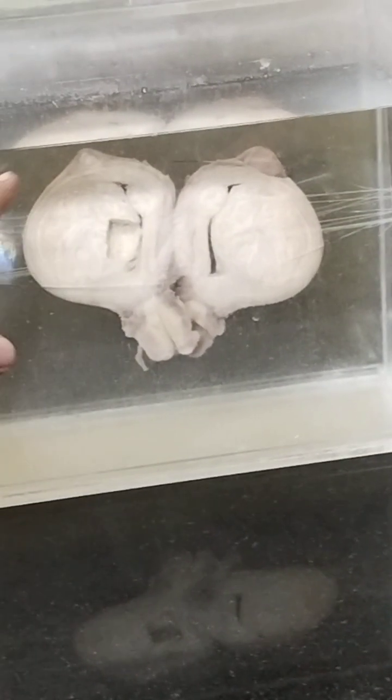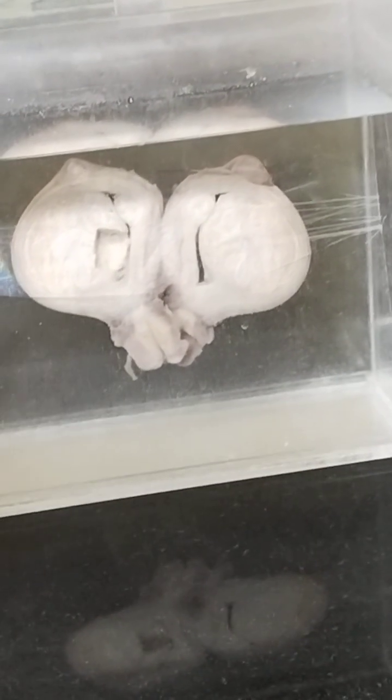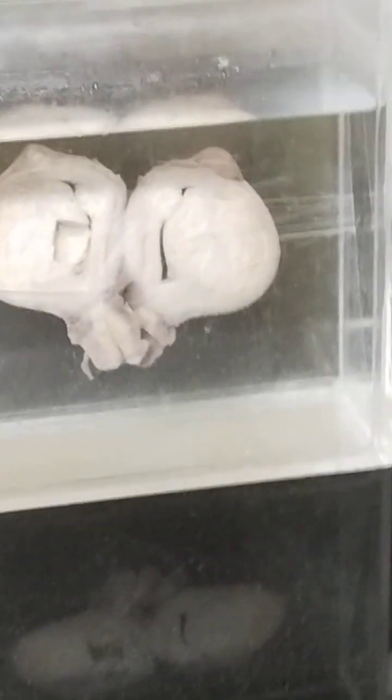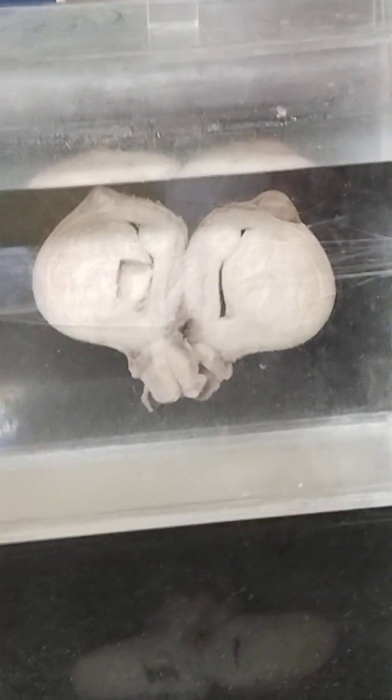Grossly, it is a firm to hard mass. On cut section it looks whitish, and you can see interlacing fibers, striations. These are all interlacing muscle fibers.